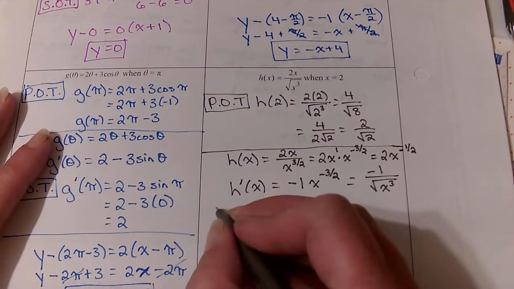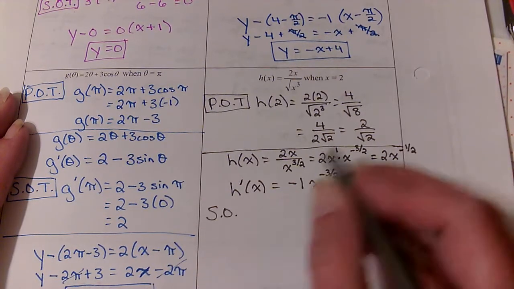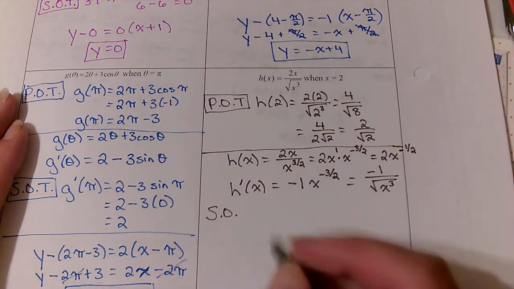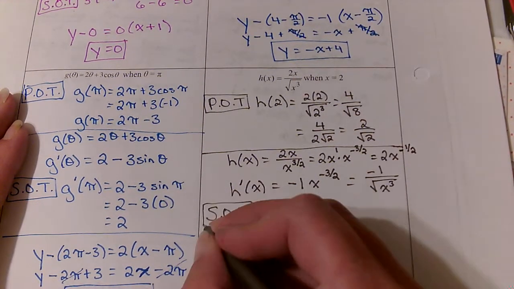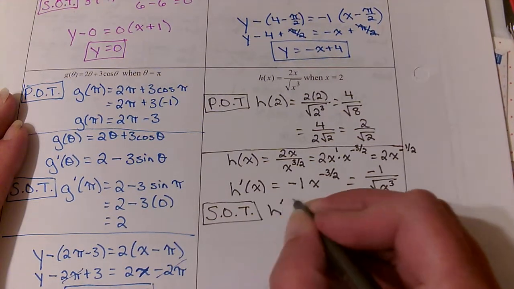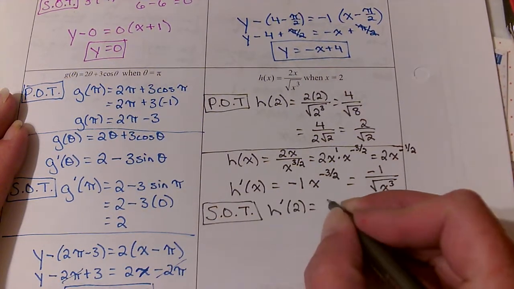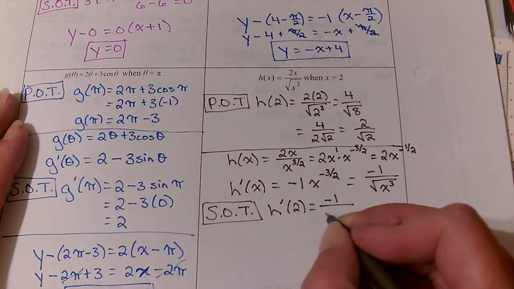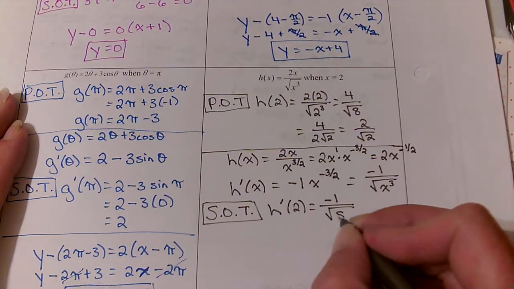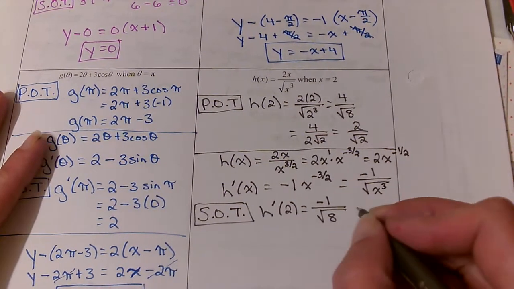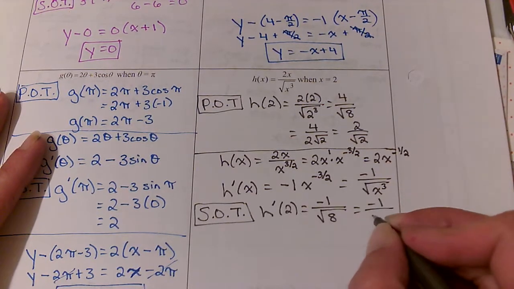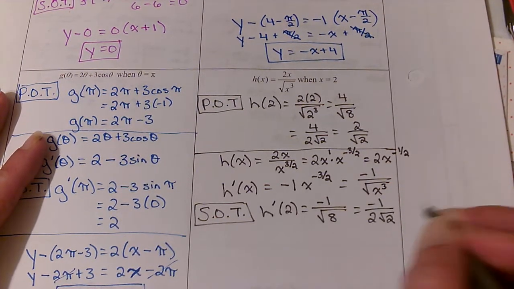So to find the slope of tangent, I just need to plug in 2 into that. Negative 1 over the square root of 2 cubed, which was 8. Negative 1 over 2 square roots of 2.